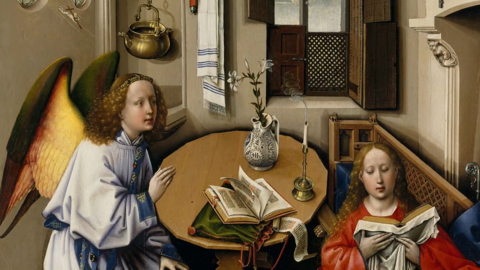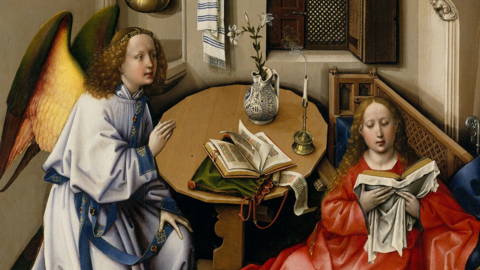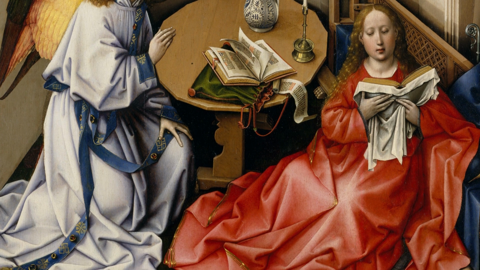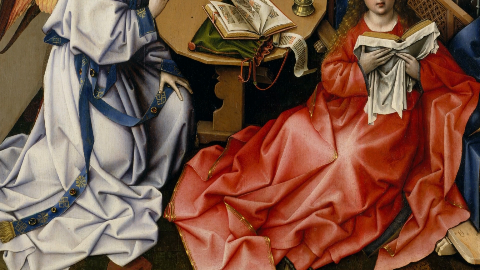Stay tuned for the next video, when we will discuss Robert Campin's Annunciation, where we will see that Northern Renaissance interest in depicting the different textures and surface materials.